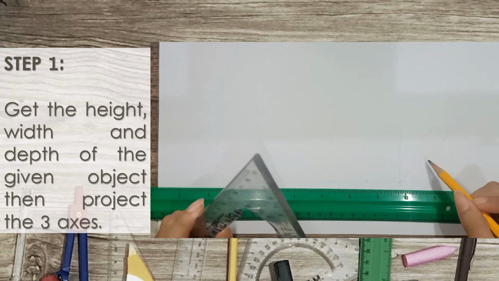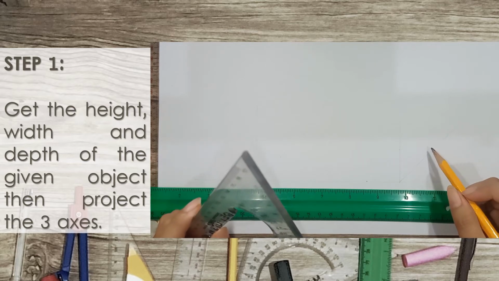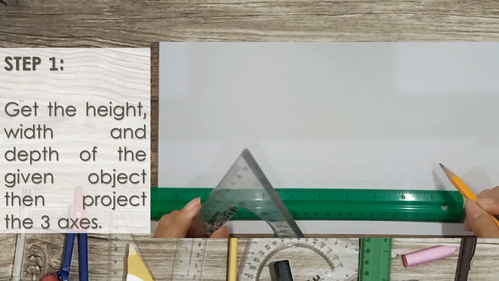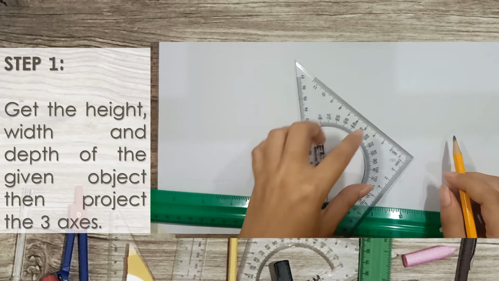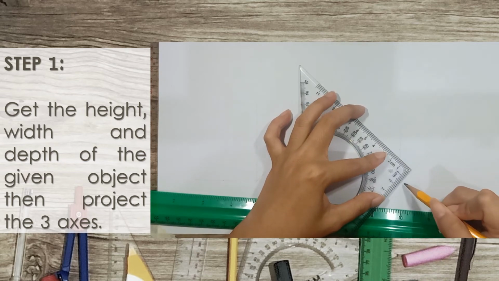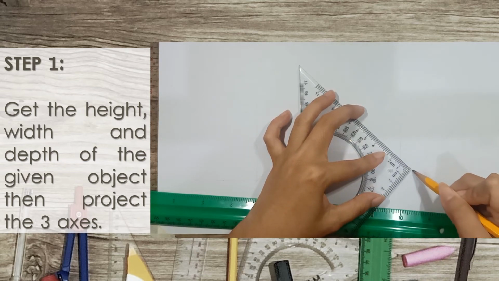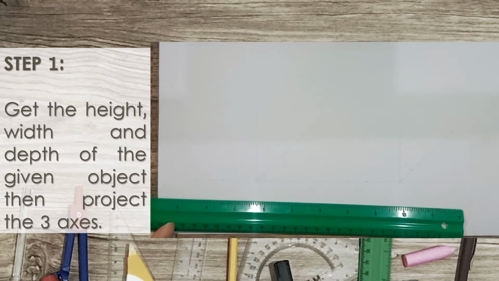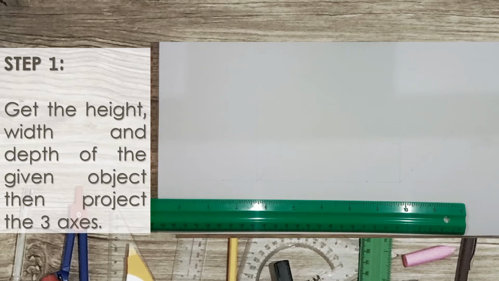So since we have 3 centimeters, if we divide it by 2, it will be 1.5 centimeters. So there we have 1.5. Now that we have marked all the dimensions, let us proceed to the next step.